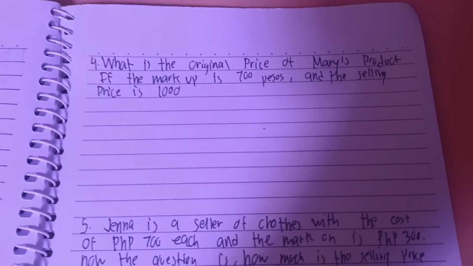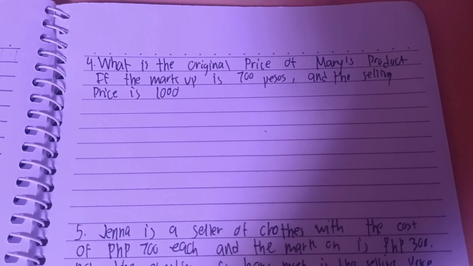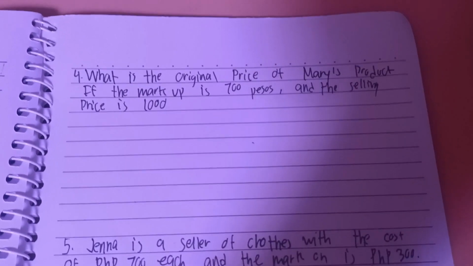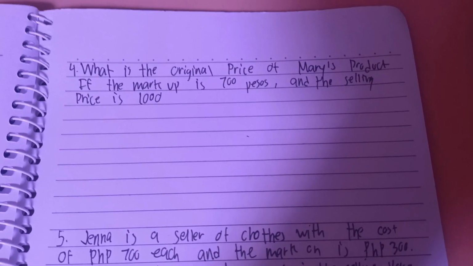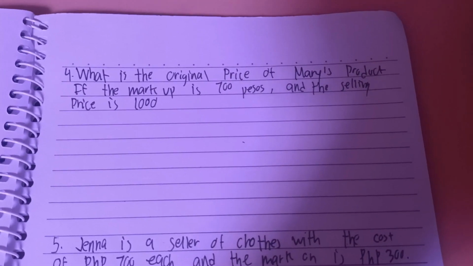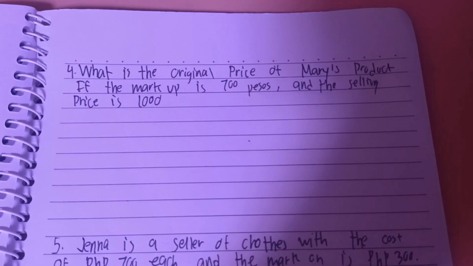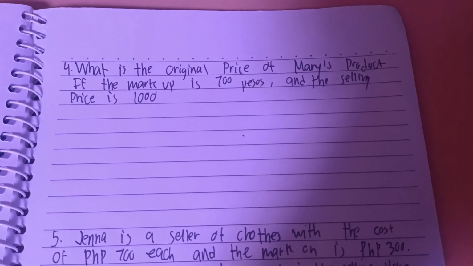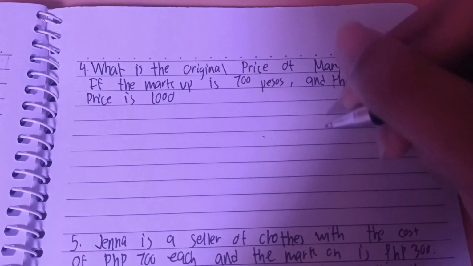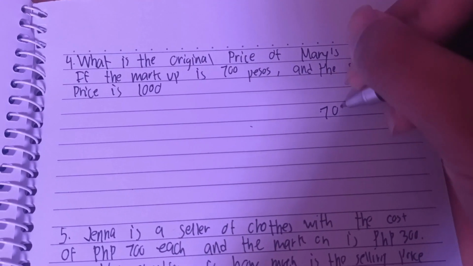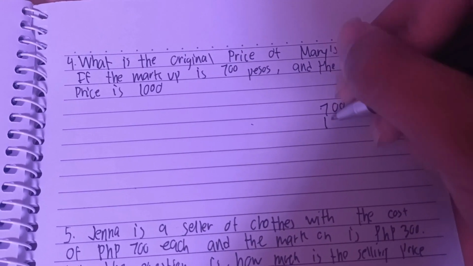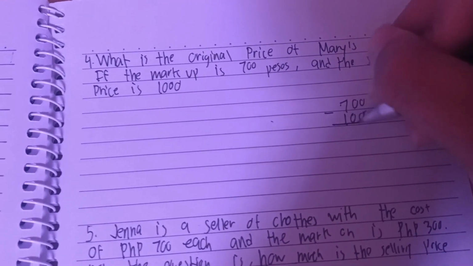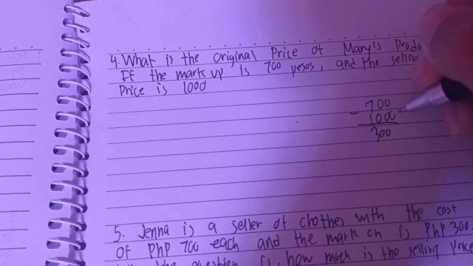In question number 4, it says, what is the original price of Mary's product if the markdown is 700 pesos and the selling price is 1,000. So we're trying to find here the original price, and in order to get that, we just need to get the markdown and the selling price and add it, and we're gonna get 1,700.